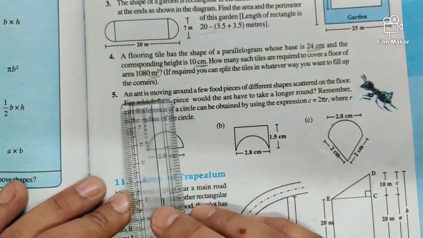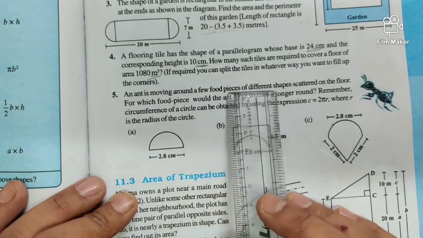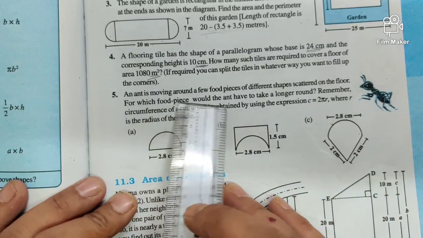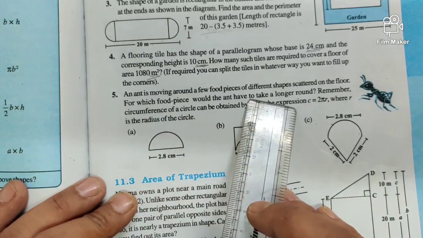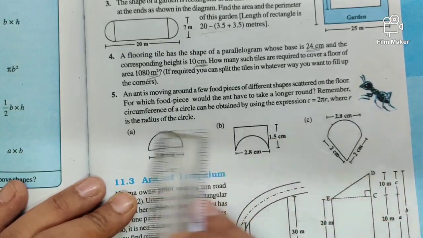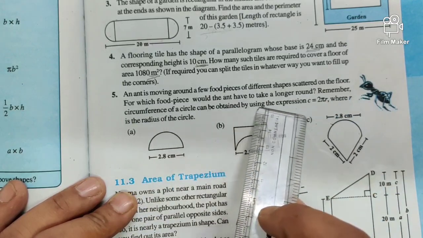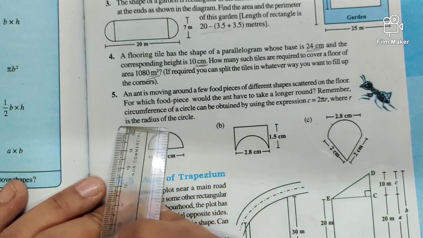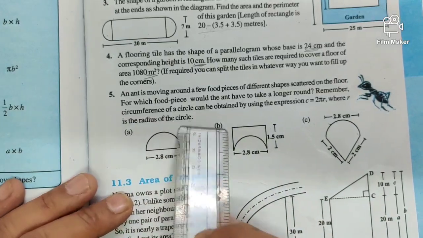The question is, an ant is moving around a few food pieces of different shapes scattered on the floor. For which food piece would the ant have to take a longer round? Remember, the circumference of a circle can be obtained by using the expression c is equal to 2 pi r, where r is the radius of the circle.